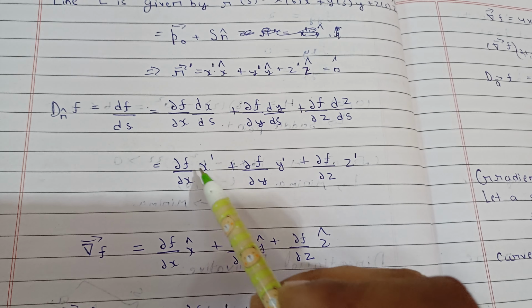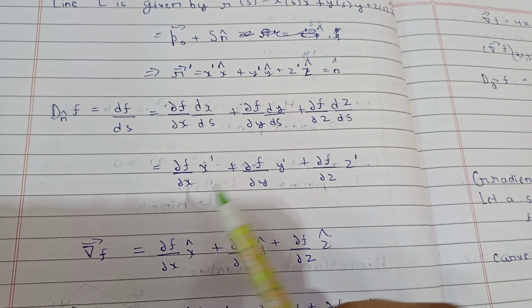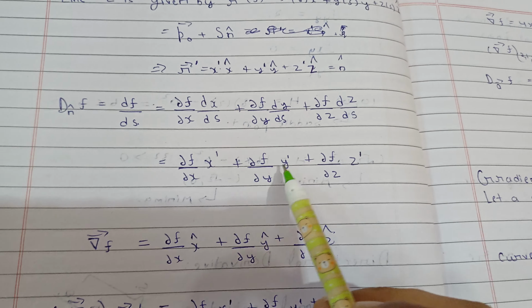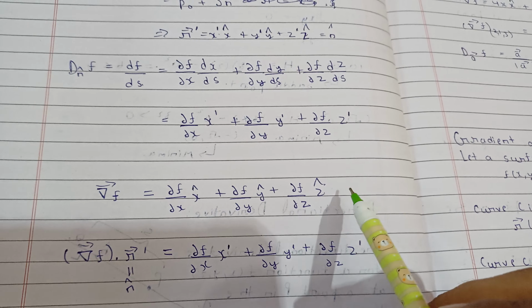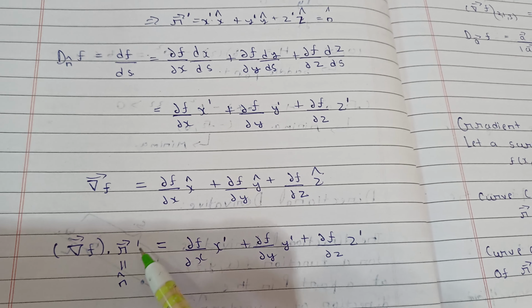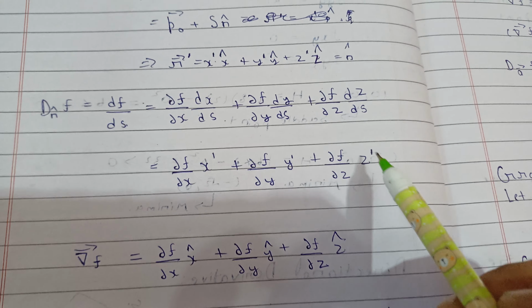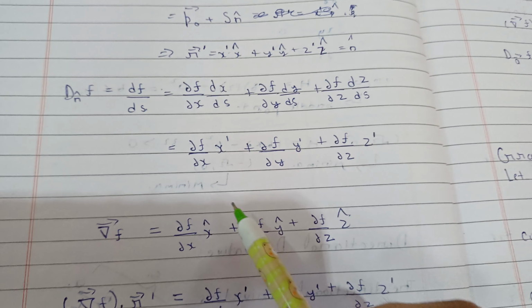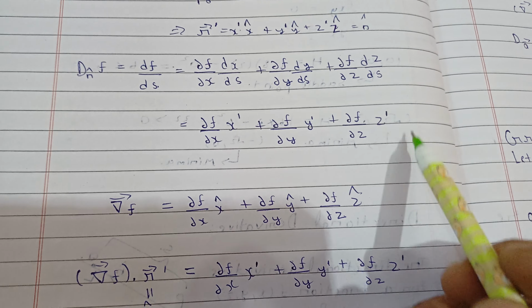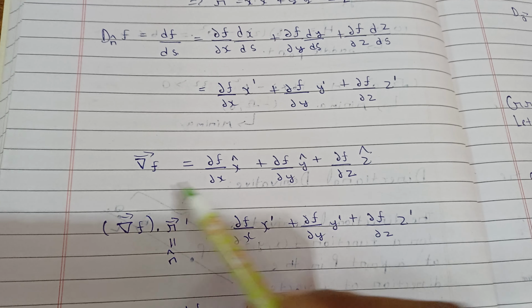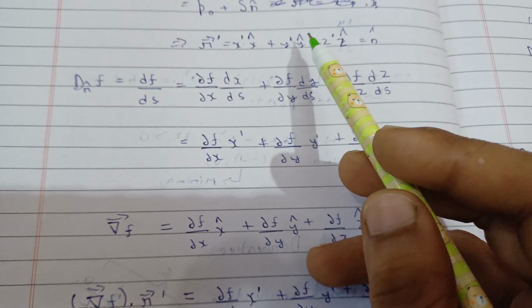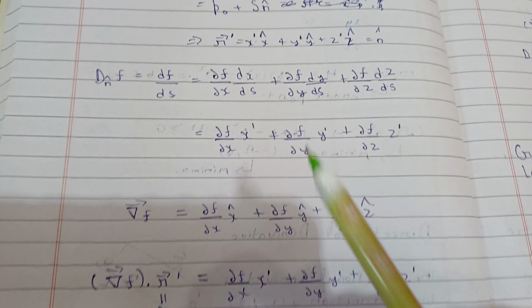Now see, you can write this x dash, y dash, z dash in the form of a vector, and this is also a vector. So this del f is this x cap, y cap, z cap. So we can write del f dot r dash, because this x dash, y dash, z dash is nothing but r dash. So we can write this complete thing in this form, del f dot r dash, because if del f is this and r dash is this, then the dot product of this and this will give you this.